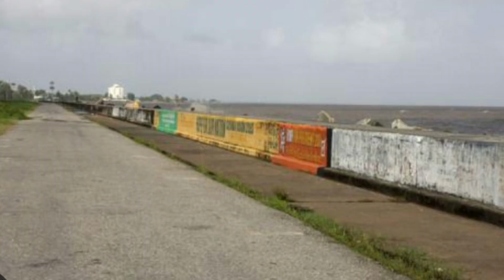Seawalls are made of strong materials like concrete or rocks. They are built in places where there are lots of people or important buildings. A seawall keeps everything safe from the ocean's power.